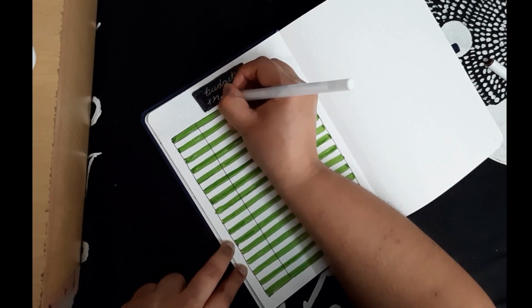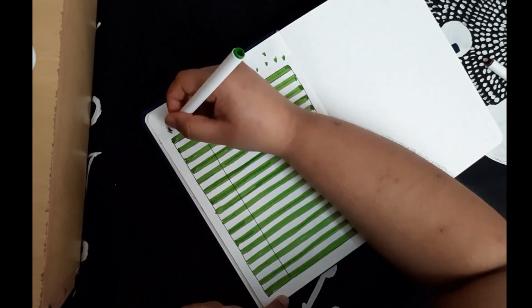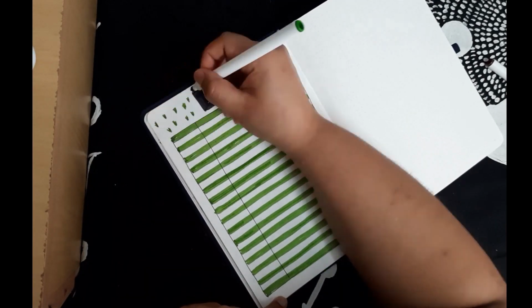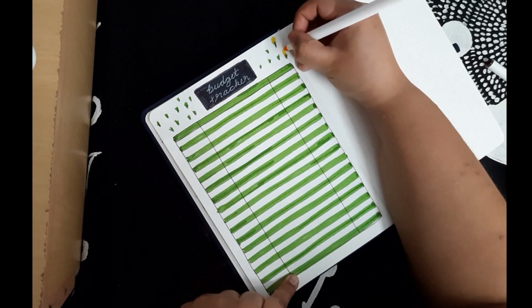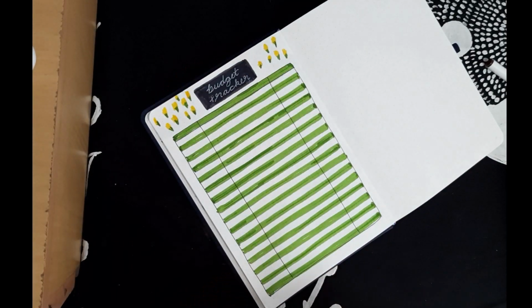Since this spread was slightly on the simpler side, I went in with my green marker and highlighted and blocked out alternating lines just to make it look a little bit more colorful.